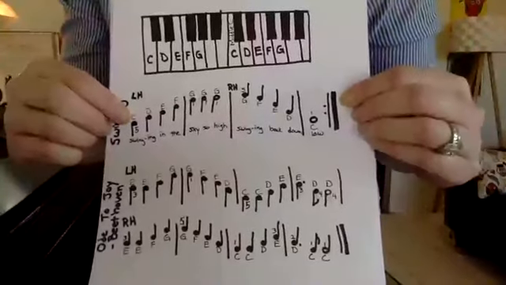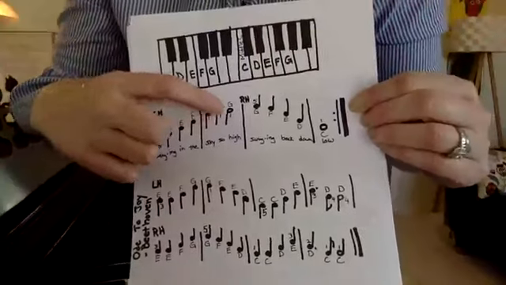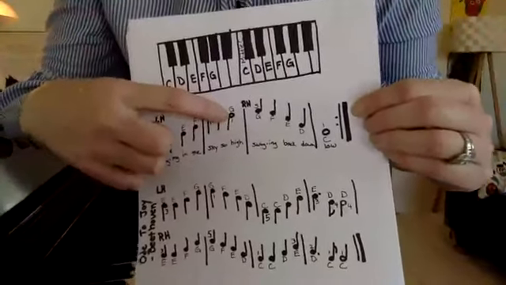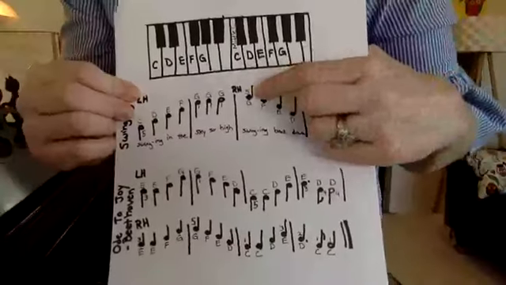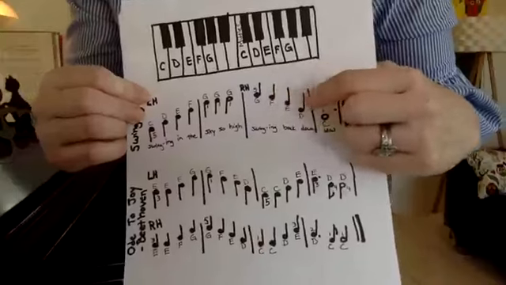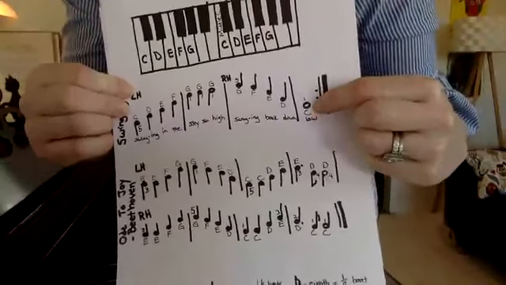And start on our left-hand pinky on the C. C, D, E, F, G, G, G with a half note because that circle right there is open. And then we're going to start with our right-hand pinky on the G. G, F, E, D, C. And you remember that is a whole note.